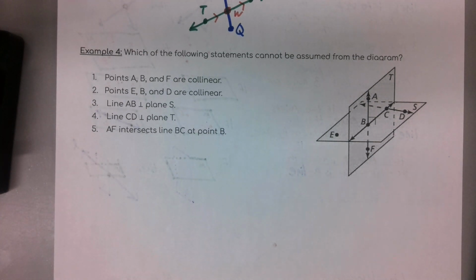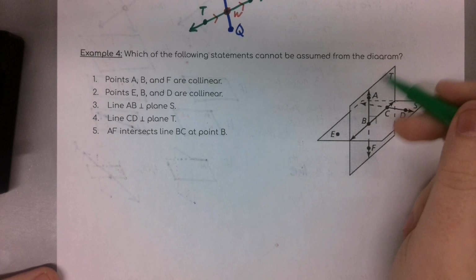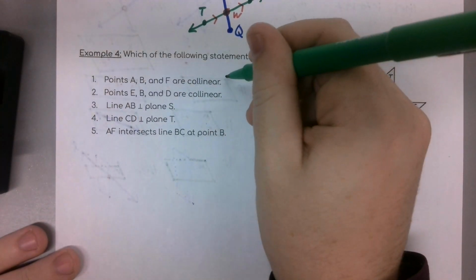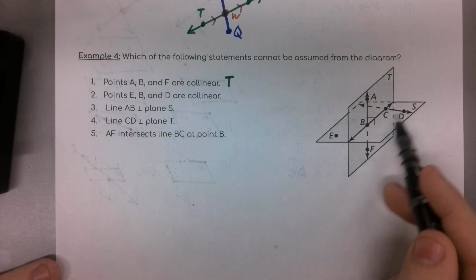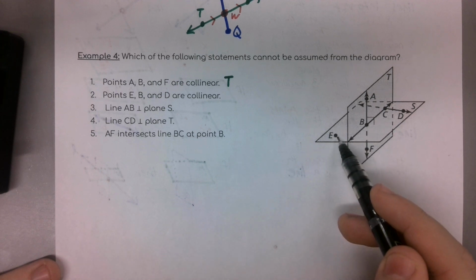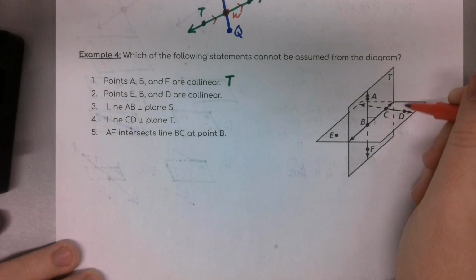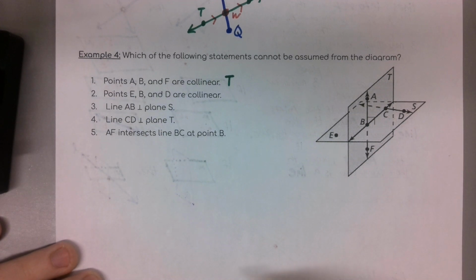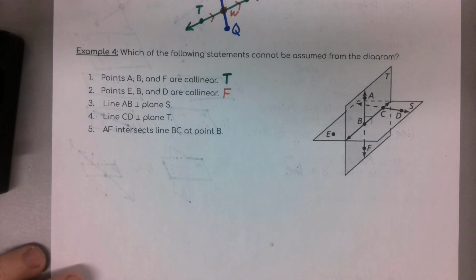Let's see. First off, we absolutely can assume that A, B, and F are collinear because they are literally on the same line. That's the definition of collinear. But can the same be said of E, B, and D? I mean, they certainly look like they're on a straight line, like E to B to D. It looks like it'd be a straight line. But if there's no line there, we cannot make that assumption. Maybe point D is 1 millimeter off of that line. Our eyes wouldn't really be able to tell it. So we cannot assume that points E, B, and D are collinear.